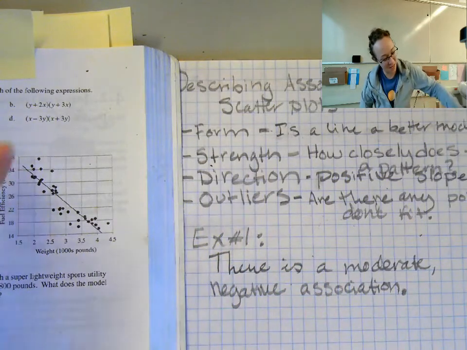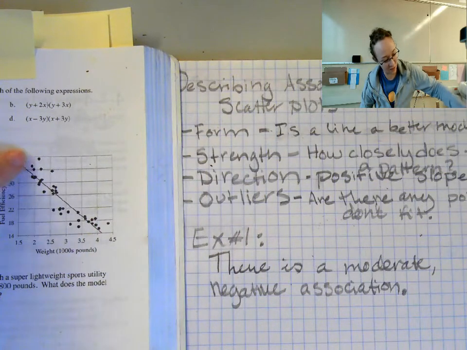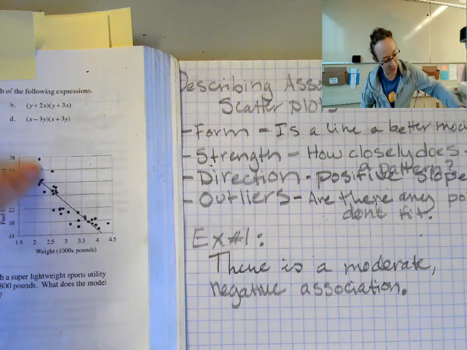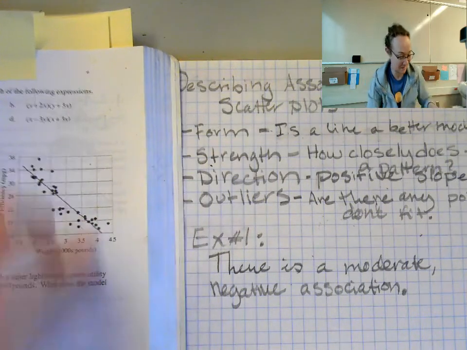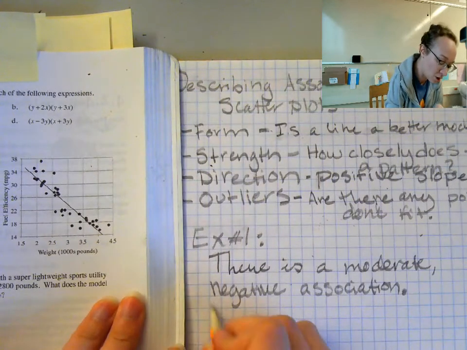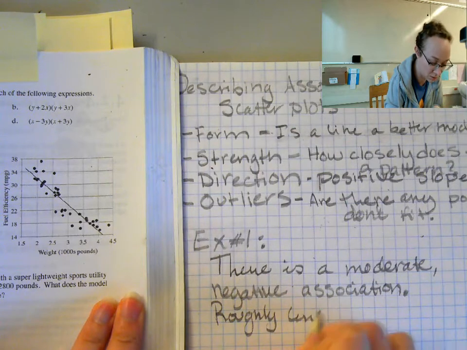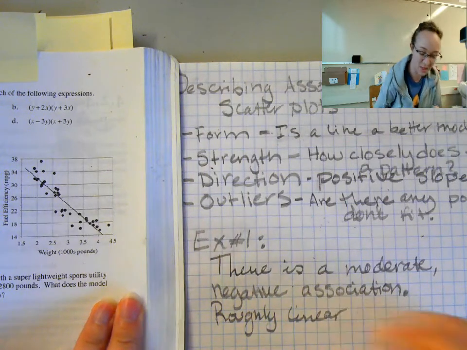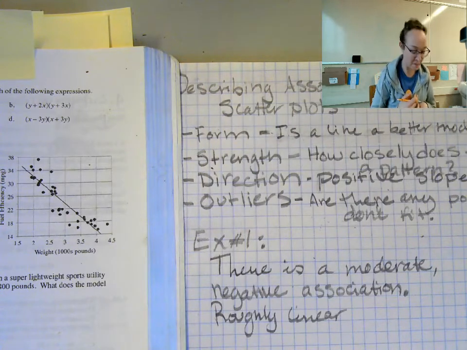I could maybe see that there's a little bit of a curve there. See how up top, there's more points on the top, and then in the middle they're down below, and then on the bottom they're on the side. So I'm going to say it is roughly linear. I might even say there's possibly a little bit of a curve, but I'm not going to. I'm just going to say it's linear.